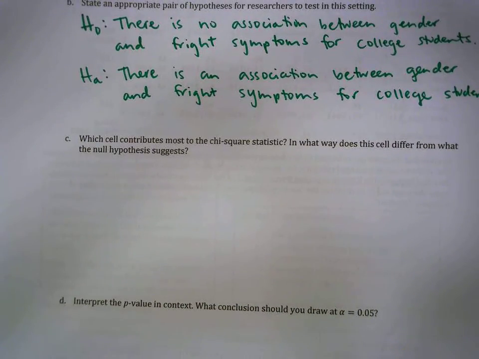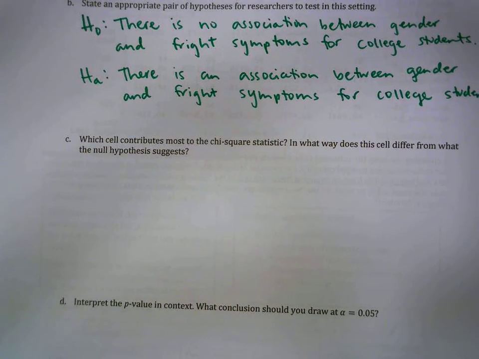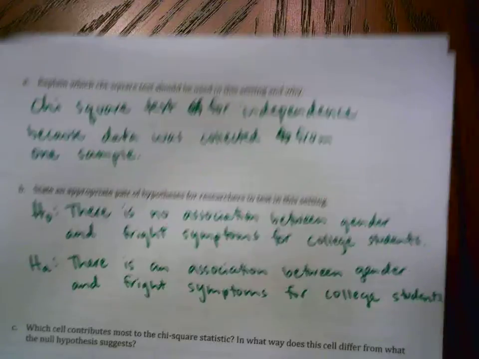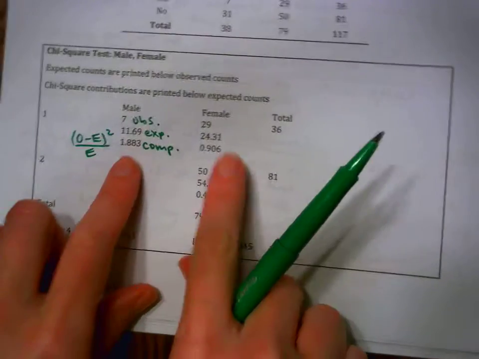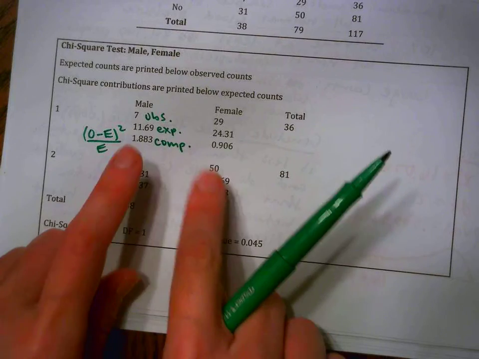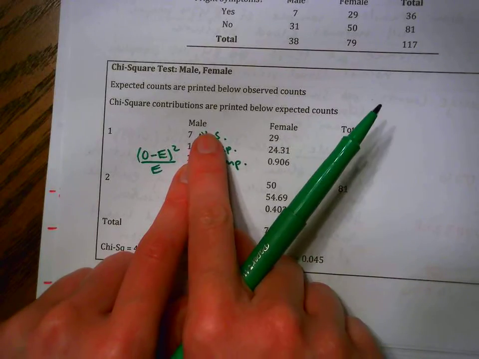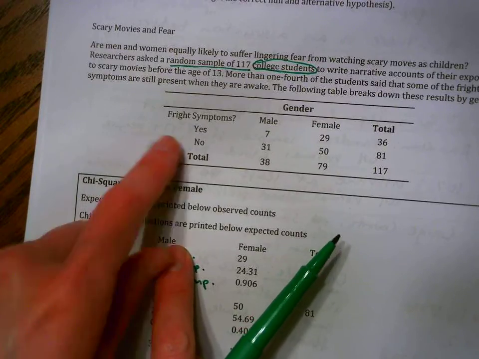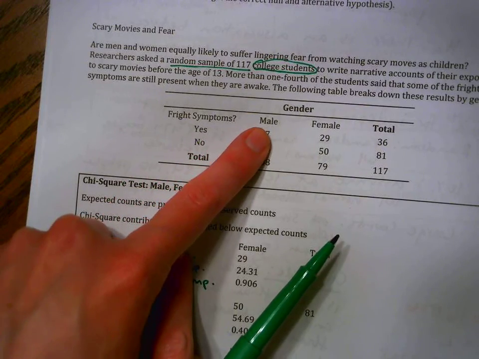Okay, so C says, which cell contributes most to your chi-square statistic? In which way does this cell differ from what the null suggests? So what is that asking? What contributes most? It's talking about your components. That's where you look at these component values. So what had the largest component was this one, males that said yes to having fright symptoms.